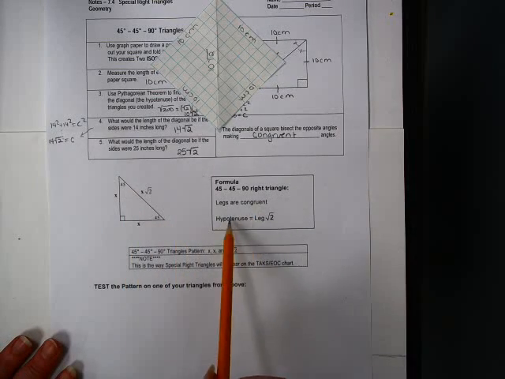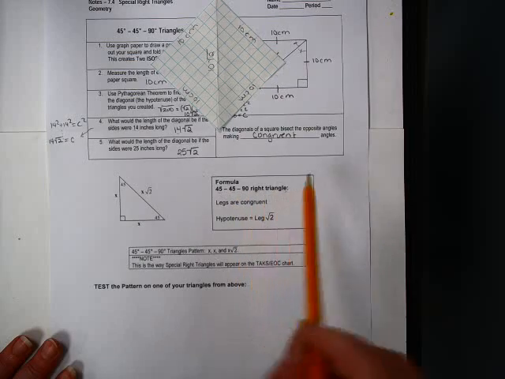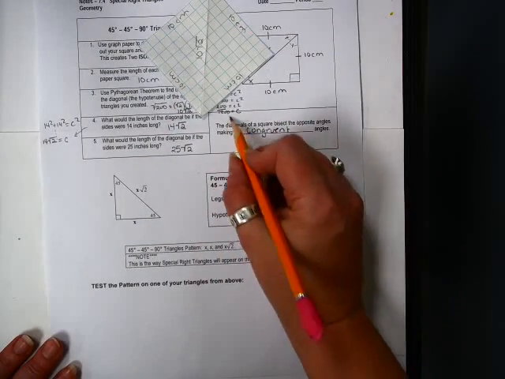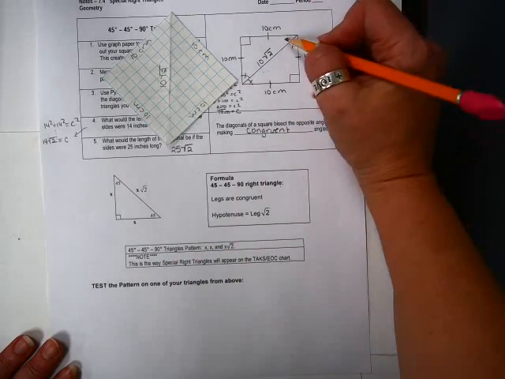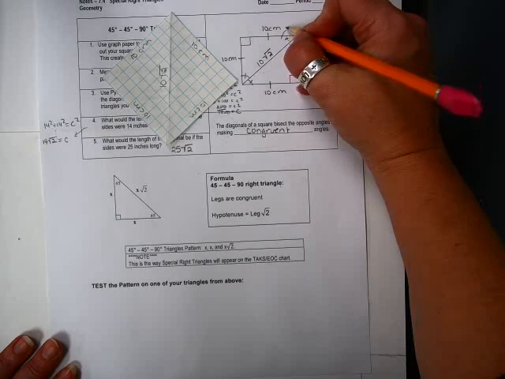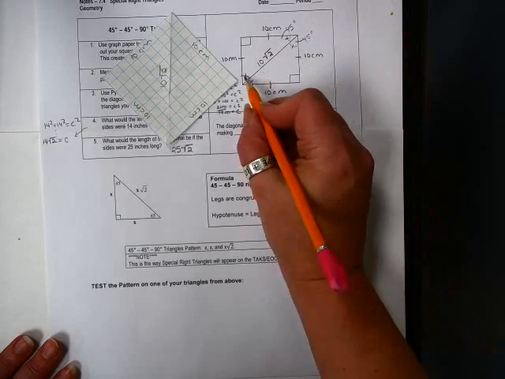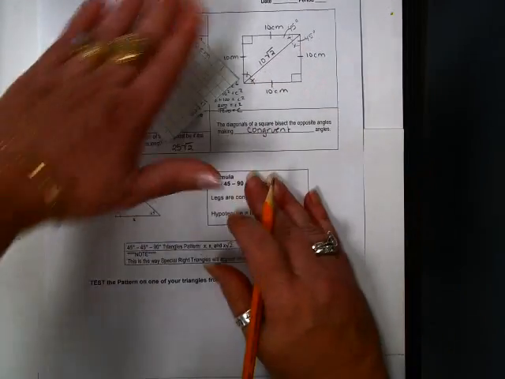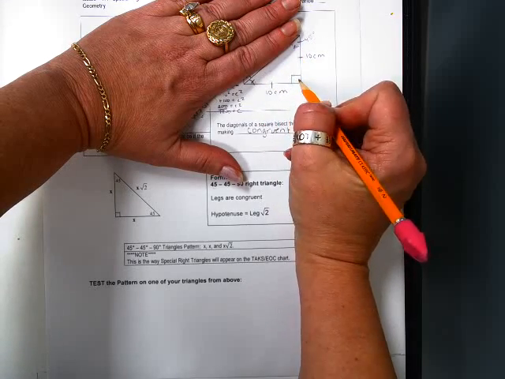Okay, so this is how it's going to look down here on your EOC formula chart, your star chart. It will look just like this: formula for a 45, 45, 90 right triangle. The reason this is up here that says these are congruent, remember this was a 90-degree angle, and if both of these are the same, that means each one of these is 45 degrees. That means this is 45 and that's 45. So this triangle right here becomes a 45, 45, 90.